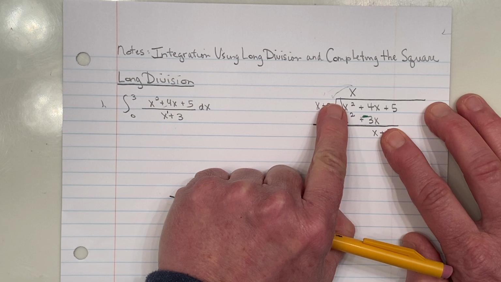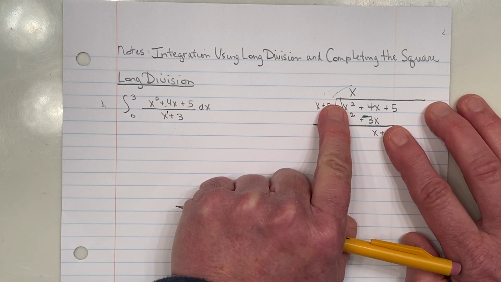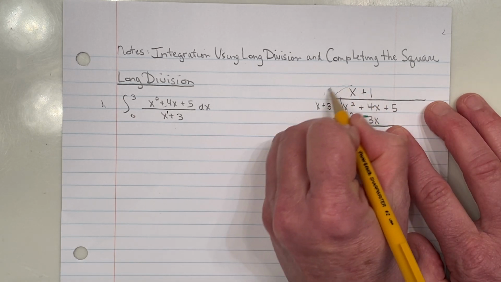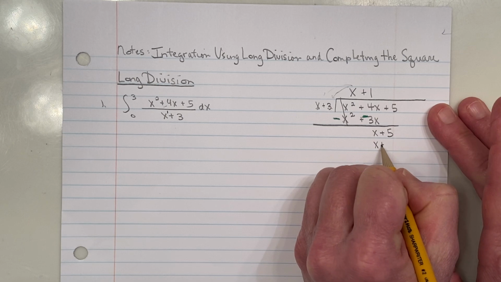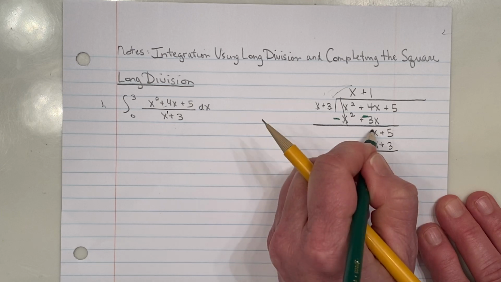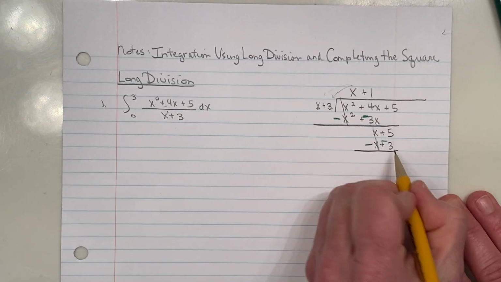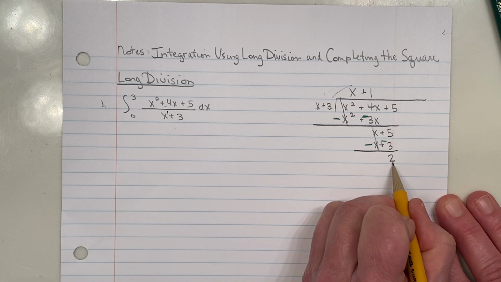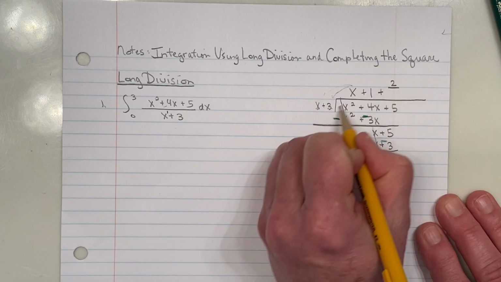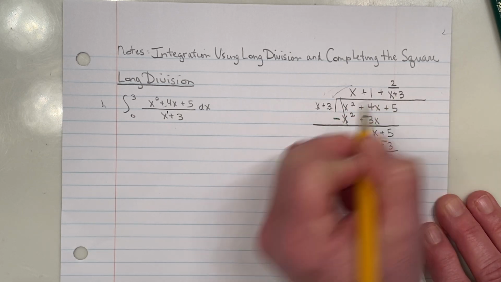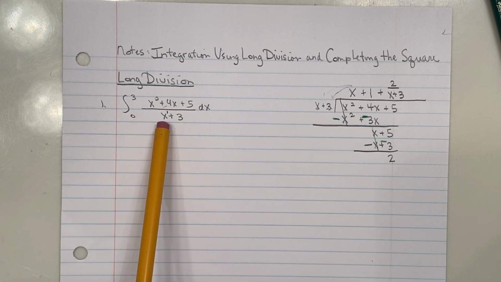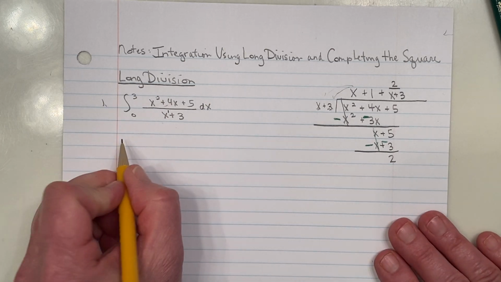Cover up everything but the first term in the divisor and this line. What do you multiply x by to get x? Then you go back and multiply 1 into the x plus 3. And then don't forget to subtract. These will cancel, and I'm left with the remainder of 2. Well, how do we represent that remainder of 2? I come back up here and I have plus 2 remainders, and we can put it over the divisor x plus 3. So when you're trying to integrate this and the degree of your numerator is higher than the denominator's, you might want to think about long division. So let's come back into the problem.